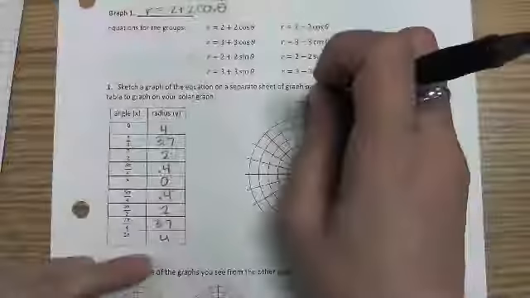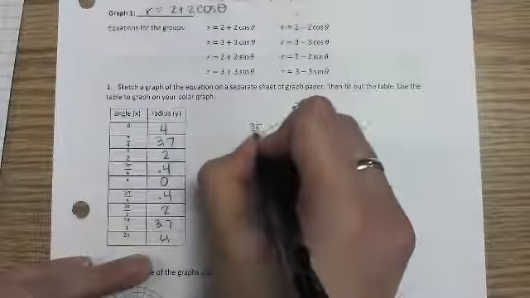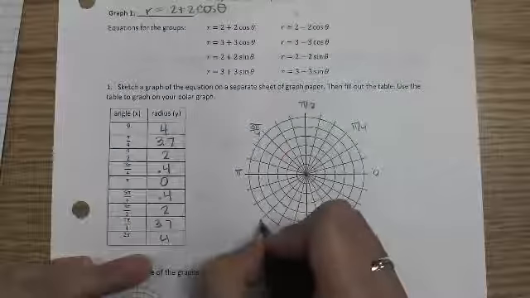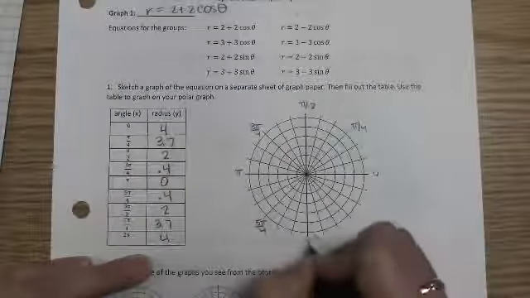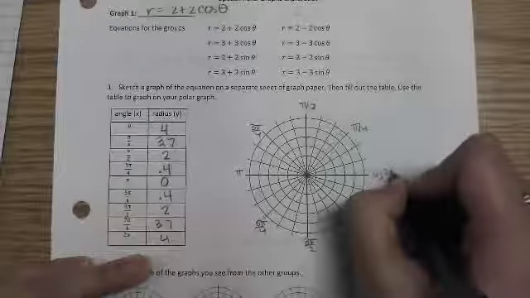I can't talk and fill this out at the same time. Okay, so I'm just writing some of my angles on here to make my life easier when I fill this out. Plotting the points.